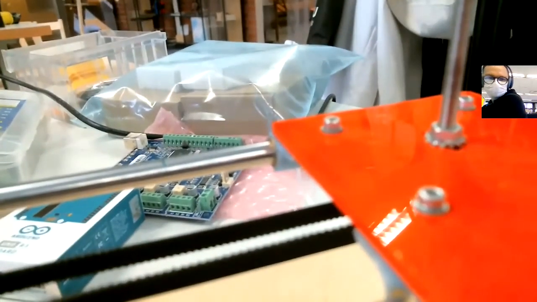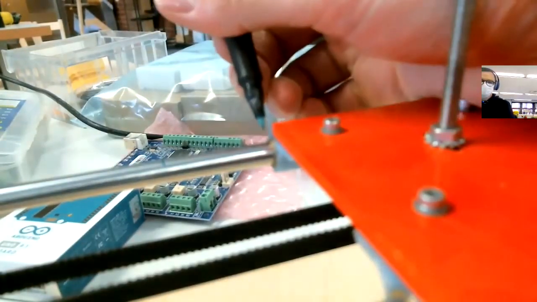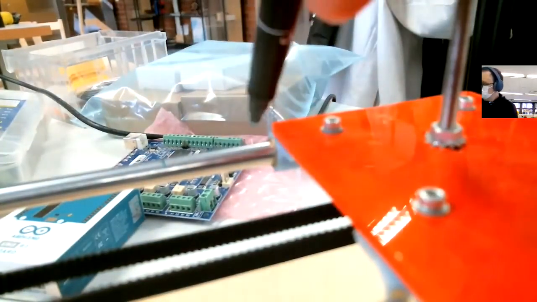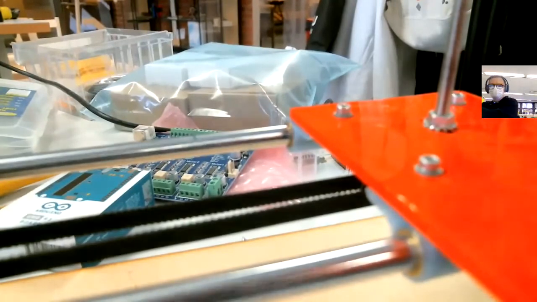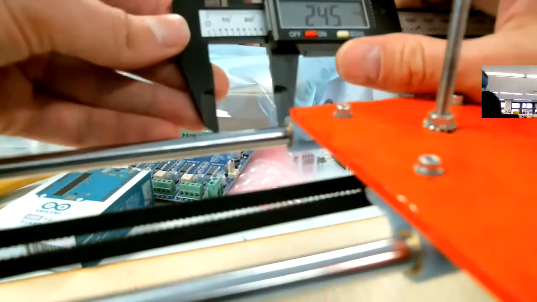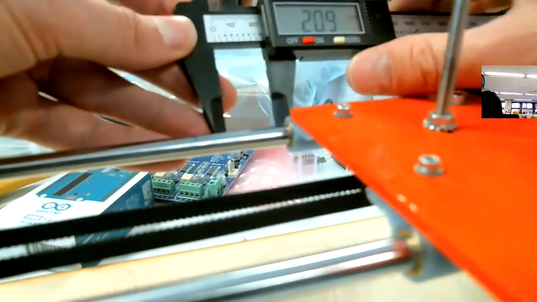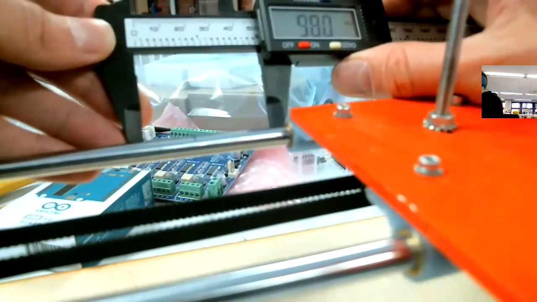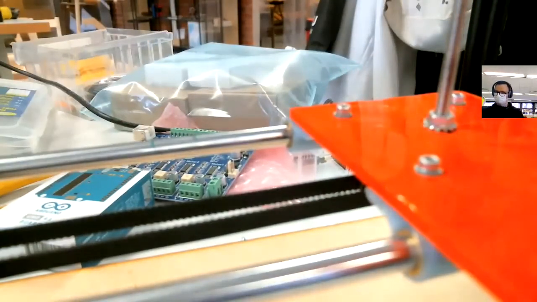And then the way you can set the steps per millimeter is that you can add marks. So let's say I'm going to add a mark here. And then I'm going to use a caliper to measure 20 millimeters over here. Let's say 50 in this case. So this could be done in a more precise manner, but just for a demonstration.